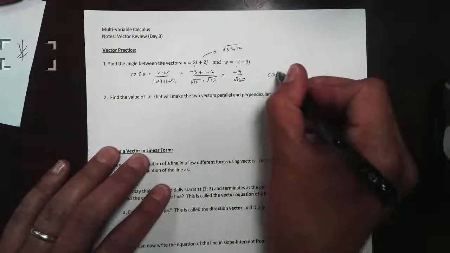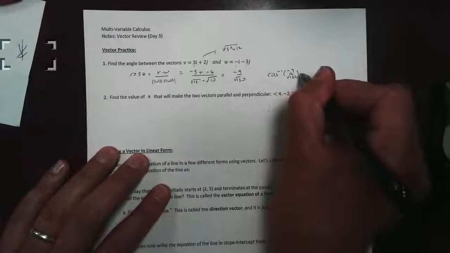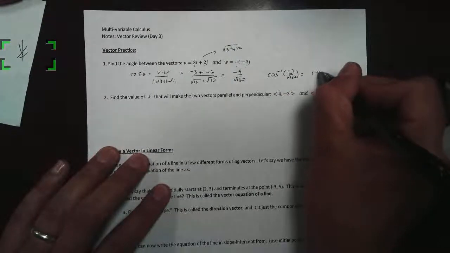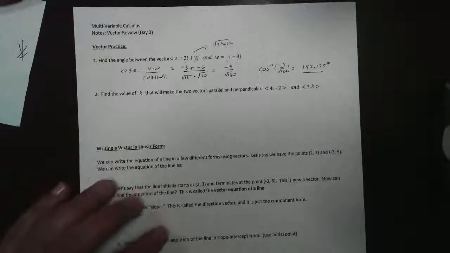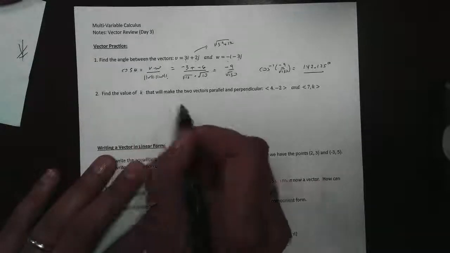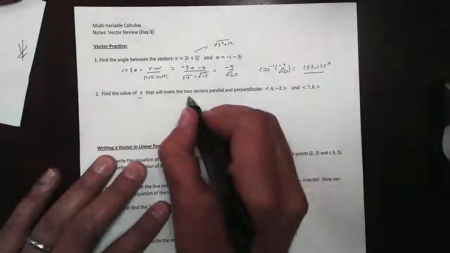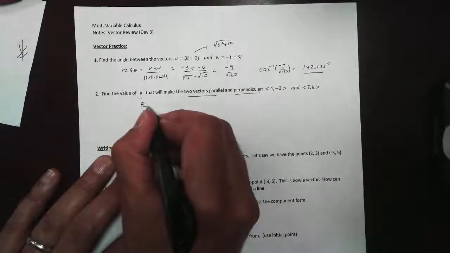If we take the inverse cosine of that negative 9 over root 130, we should get 142.125 degrees. Of course, we're going to put our answers in degrees here. The next one we want to take a look at, we want to find the value of k that'll make these two vectors parallel and perpendicular. So let's deal with parallel first.